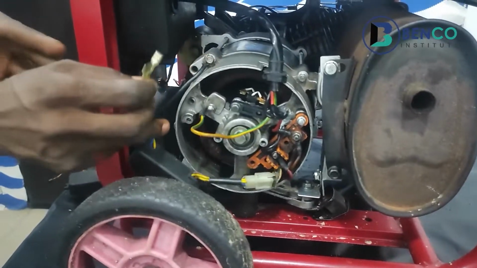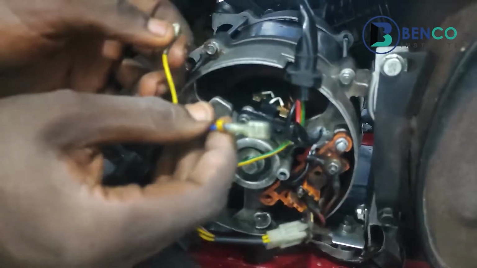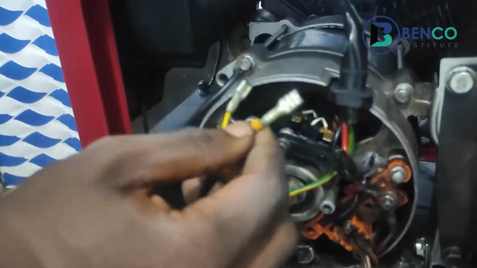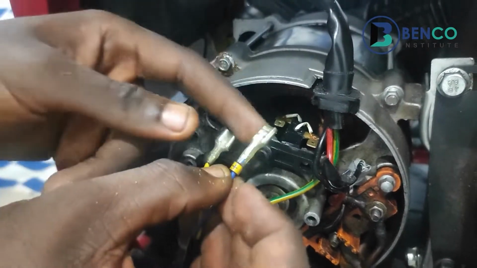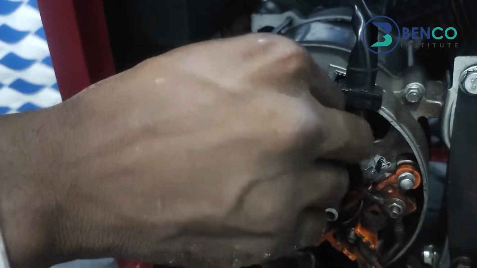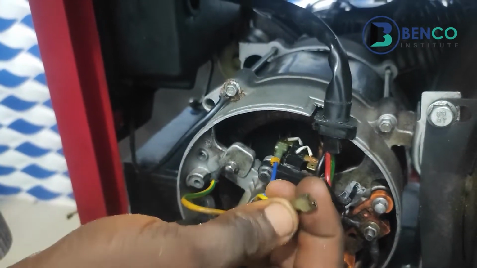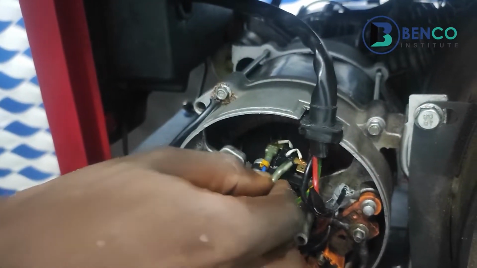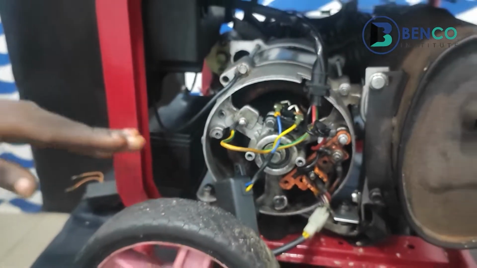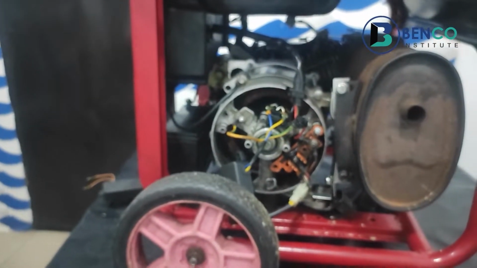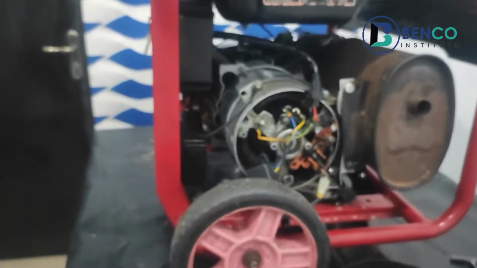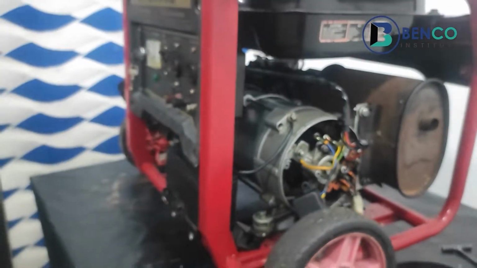So what do we do next? The left hand side of the brush is the positive side, and we'll connect the positive side of the AVR to the left hand side, and the negative side goes to the other end of the brush. So after doing this, we are going to put on our generator and run the test we've done before to see if it's back to its normal shape.